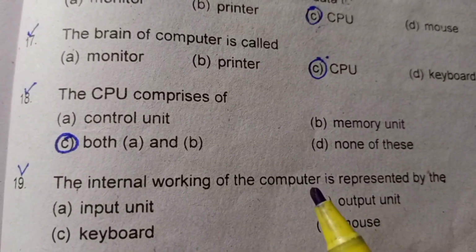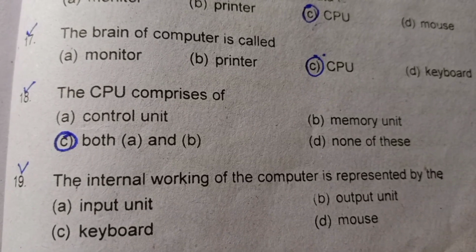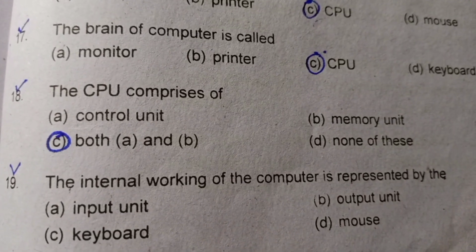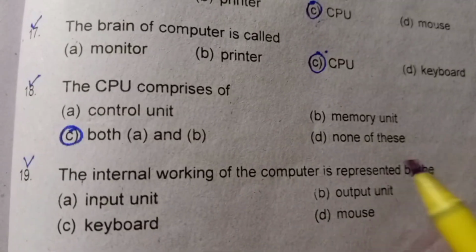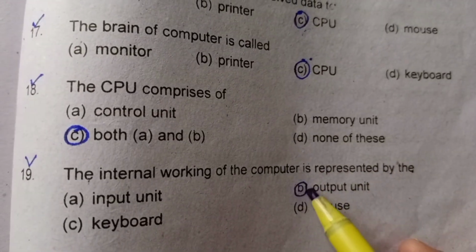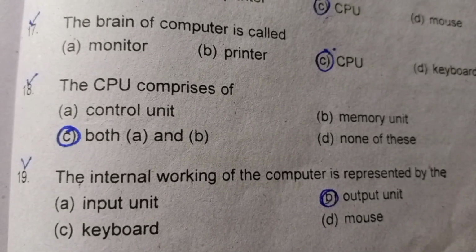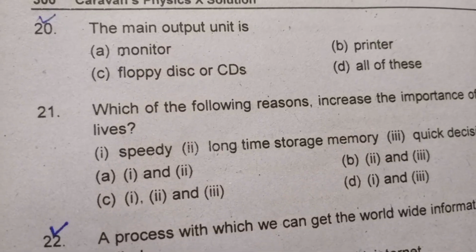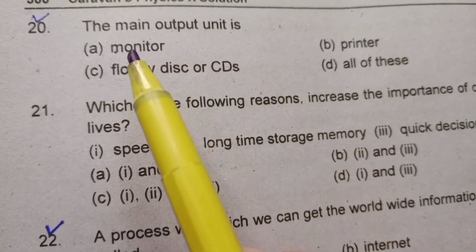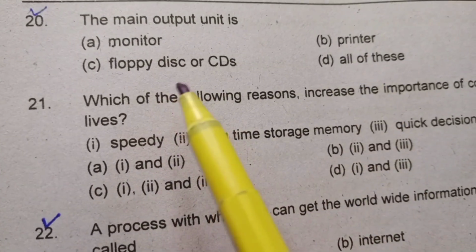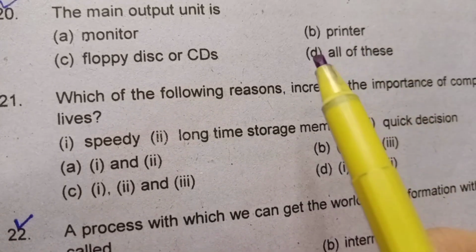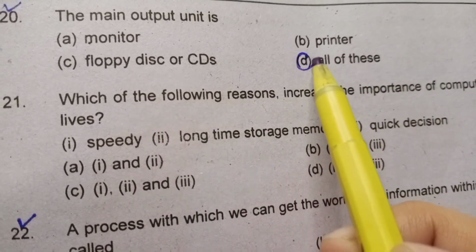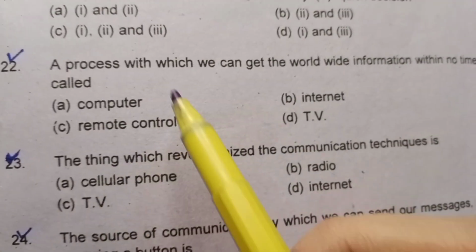Next we have the internal working of the computer is represented by the input unit, output unit, keyboard and mouse. जो हमें work जो है वो gain करते हैं as a output हमें मिलता है. So the option B is correct, output unit. So next we have the main output unit is monitor, printer, floppy disk and CDs and all of this. So which one here is the output unit. So the correct option is option D, all of this. ये सब जो है वो एज अ आउटपुट हमें इनसे जो है इन्फॉर्मेशन मिलती है.